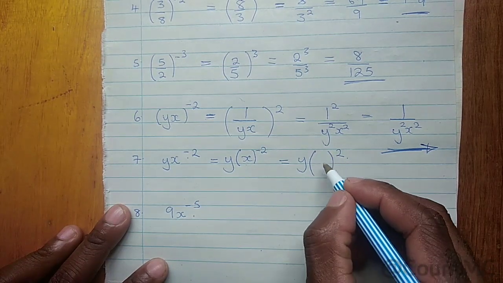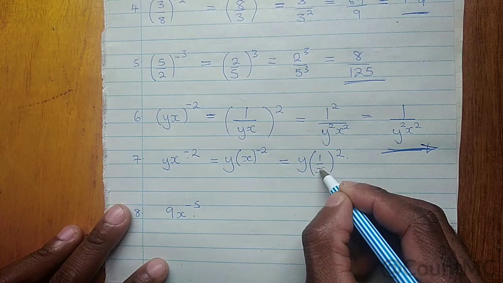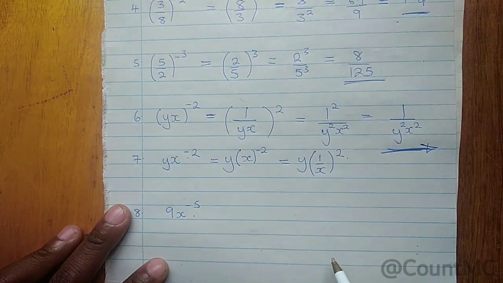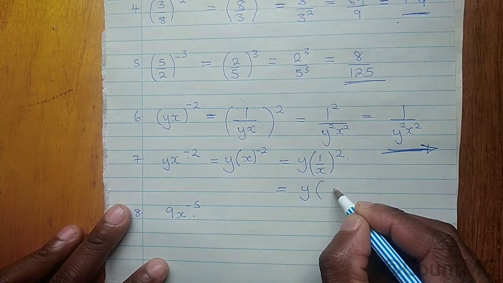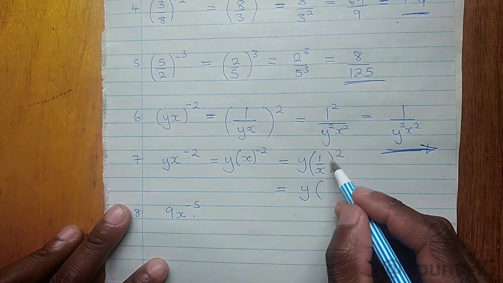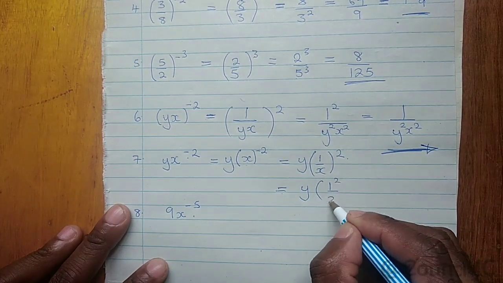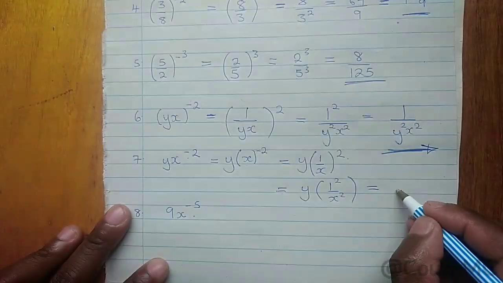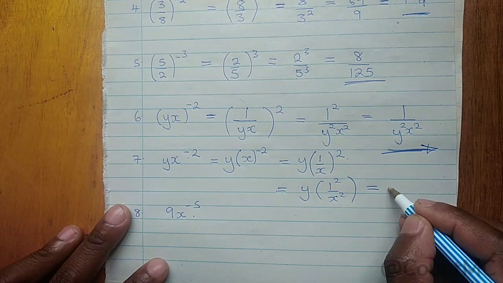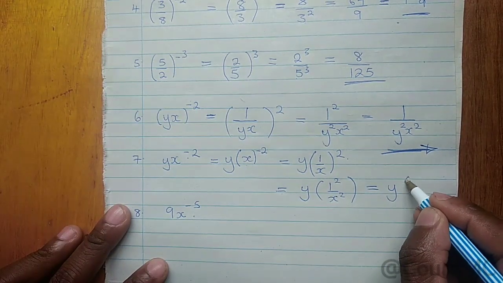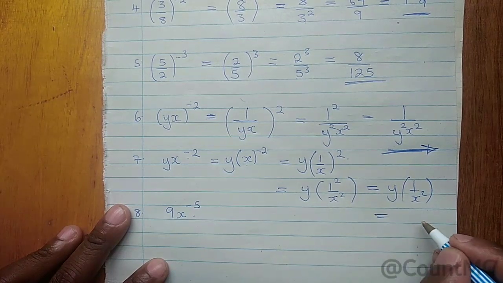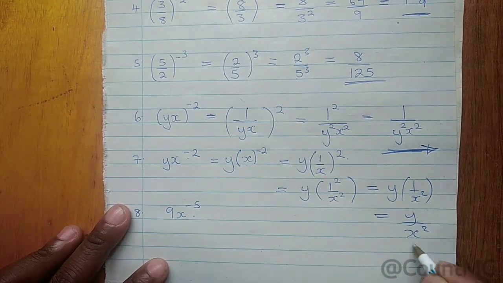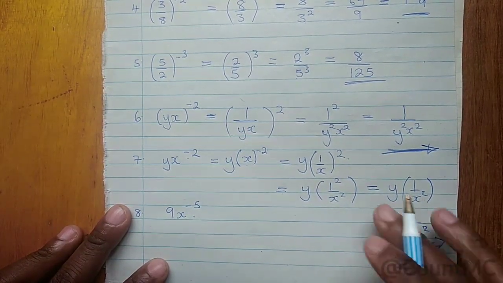So we removed, now you invert whatever was inside. This will simplify to y times, let's distribute the 2 inside, 1 squared over x squared. This will be y times 1 over x squared. You can simplify it to y over x squared as your answer.